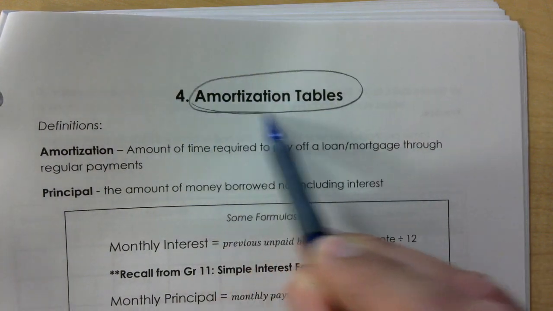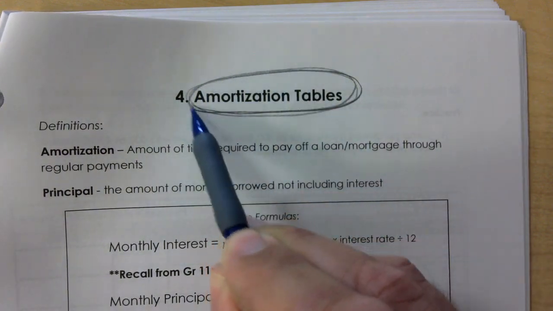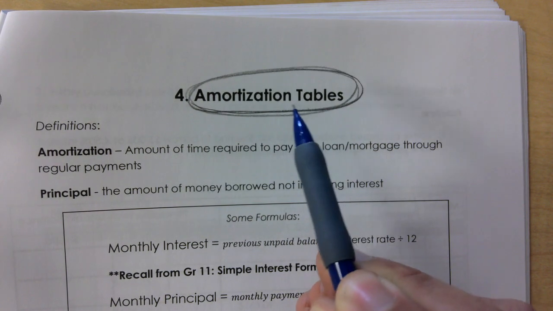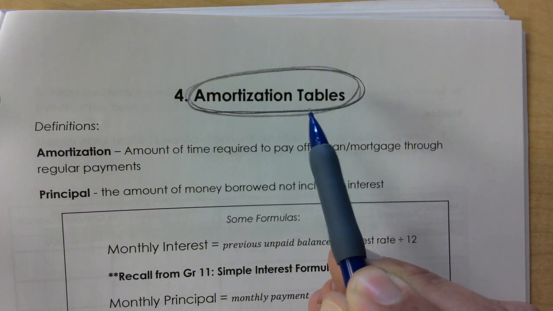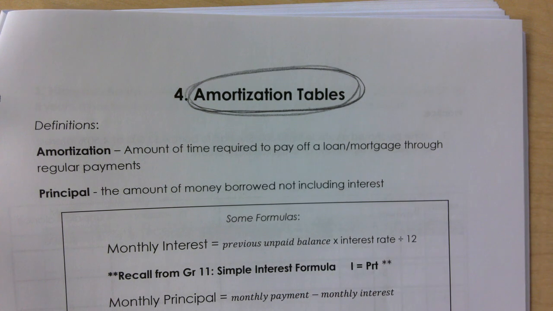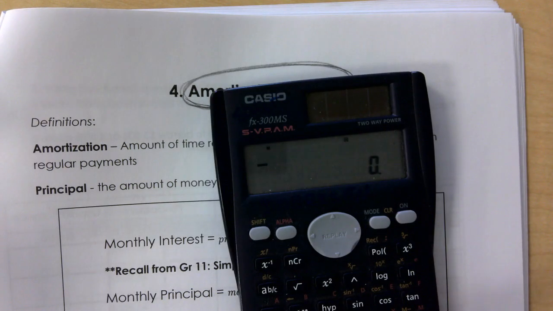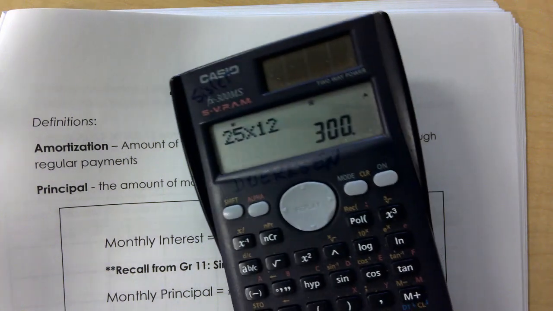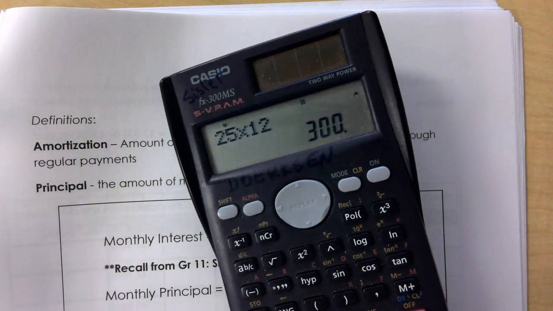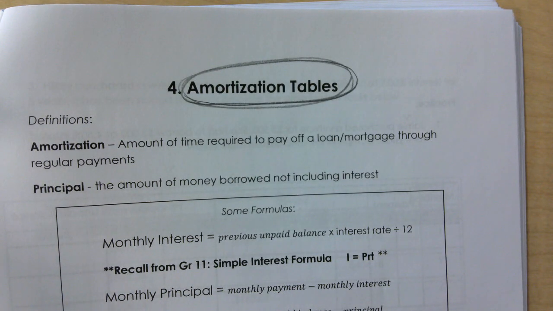Amortization tables: if you ever get a loan or a mortgage, your bank will have an amortization table. Let's say my mortgage right now is over 25 years. So 25 years times 12, what is that? 300 payments, right? I'll make 300 payments before I'm done my mortgage. If you click on it, they have a whole breakdown over the 300 payments as to how much principal and interest you're going to pay every single time.